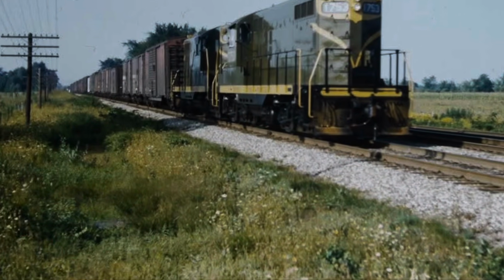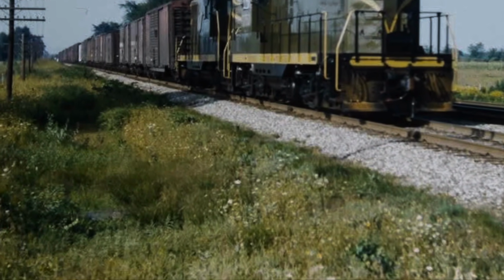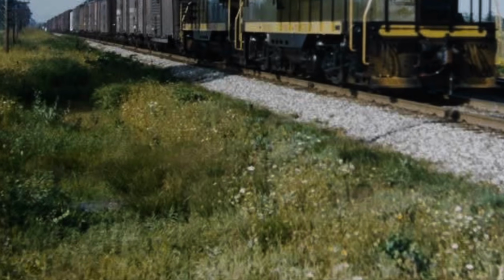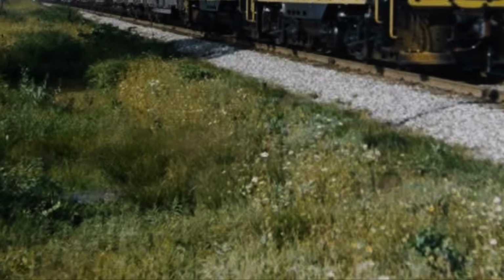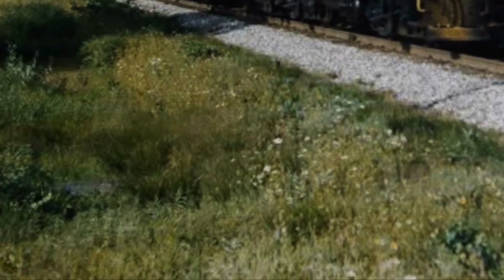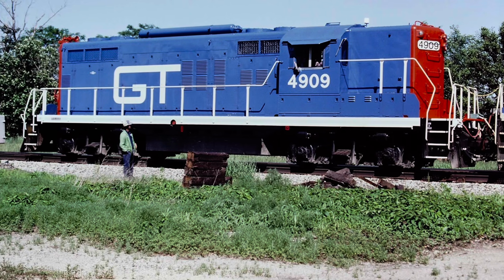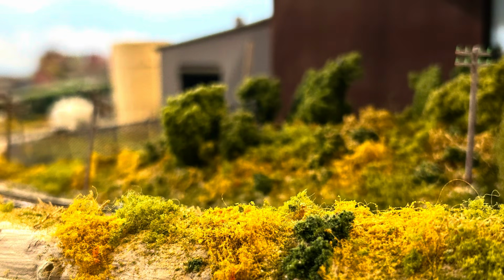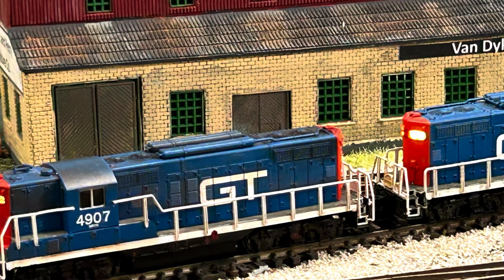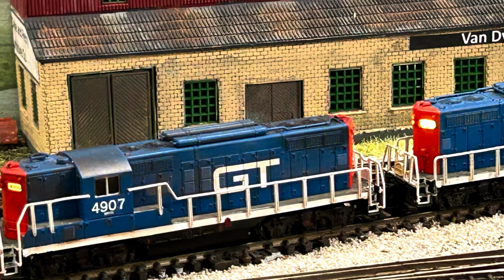The same goes for nature. A field of grass isn't a single shade of green, it's a mosaic of different colors, textures, and heights. This is where you can have fun with paints, washes, and different layers of ground foam. Instead of using one bag of green flock, mix in a lighter shade, a darker shade, and maybe even a little brown or tan. The simple step adds incredible depth and authenticity to your scenes.